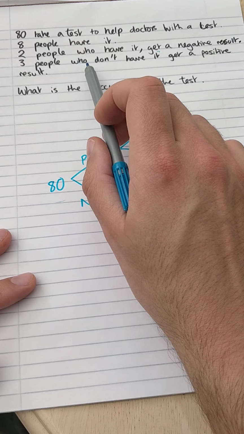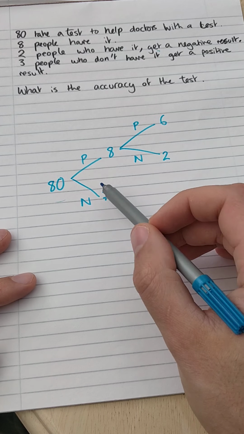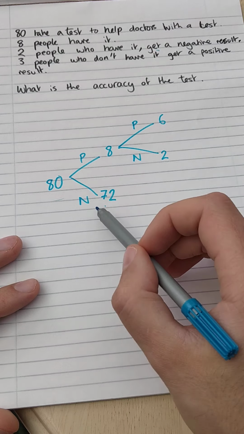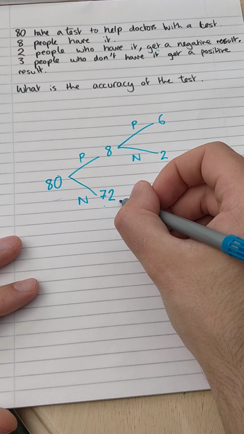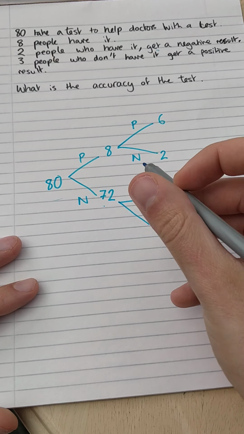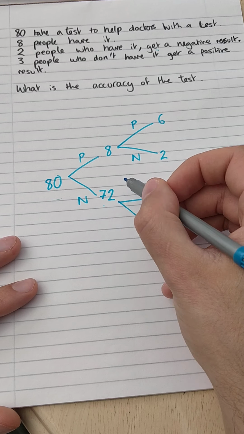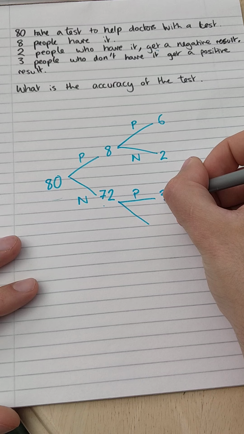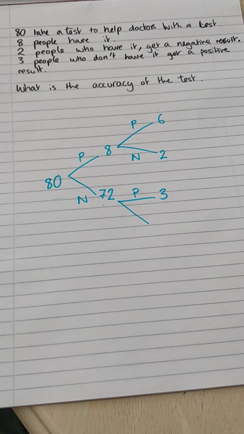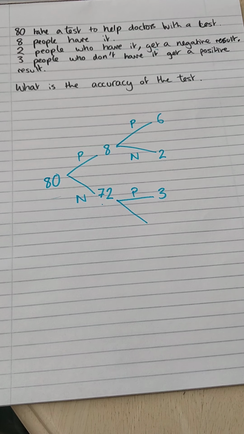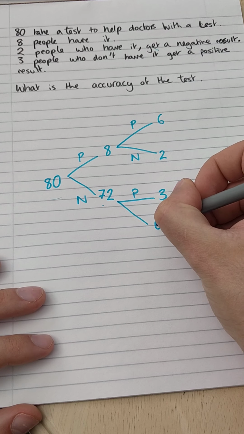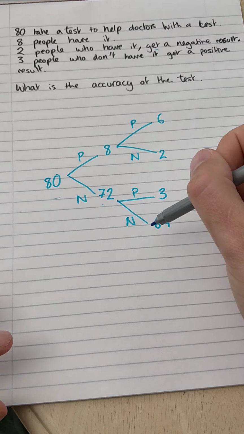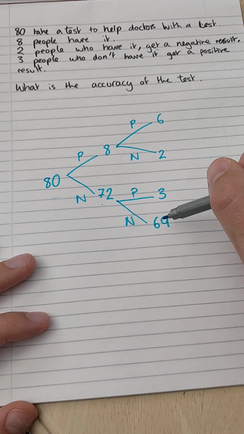Now, 3 people who don't have it, so of the 72 people who don't have it, 3 get a positive result. So the test hasn't worked for them. And that means 69 people don't actually have it.